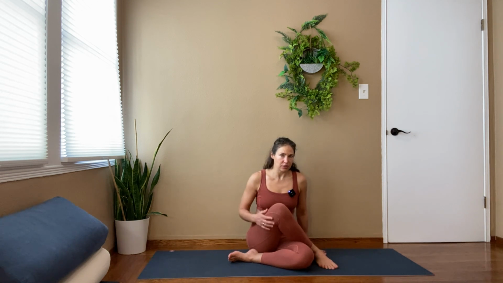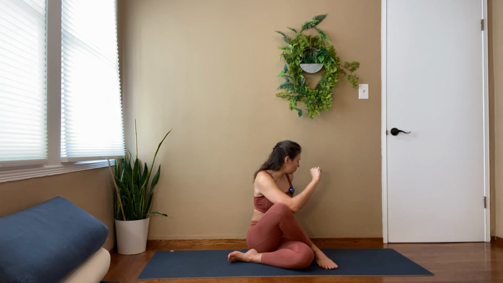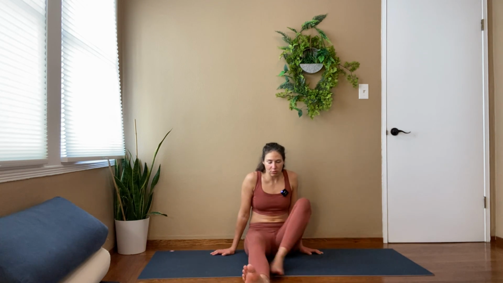So don't unfurl the legs. We're going to take our right elbow to the knee and then turn to the left. Let's just do 3 deep breaths here. All right, unfurl. So now we can undo our legs. So bring the legs out. You can shake out the legs, shake out the upper body.